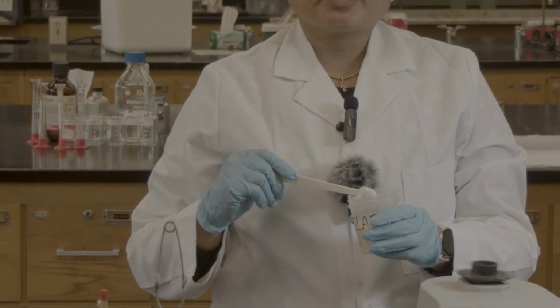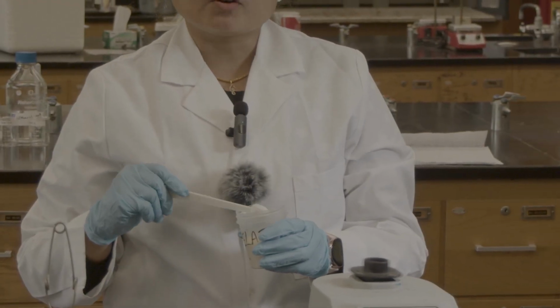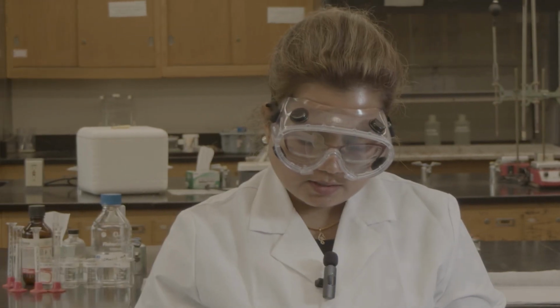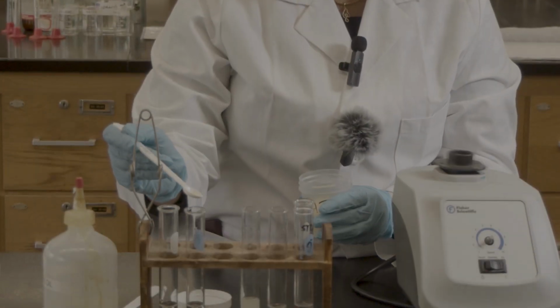Gelatin is a combination of polar and non-polar. At room temperature, some amount of the gelatin is soluble, but not totally. And gelatin is a protein.